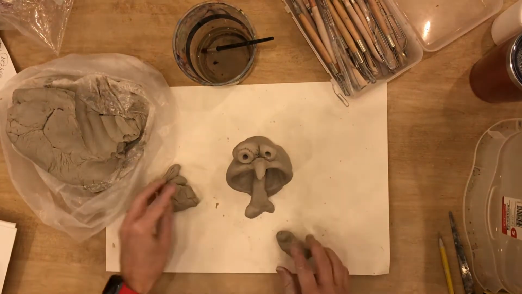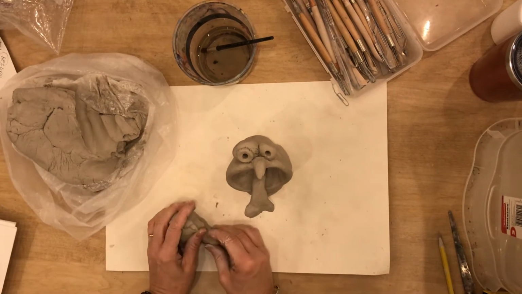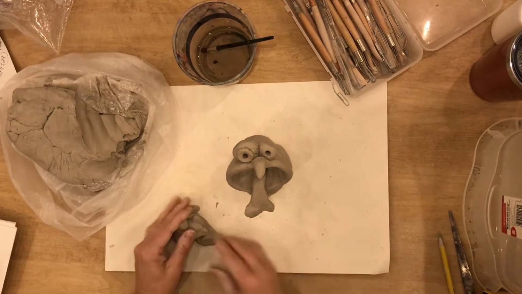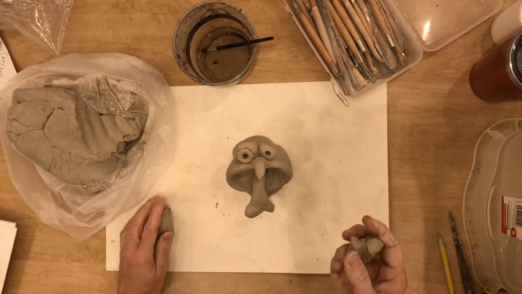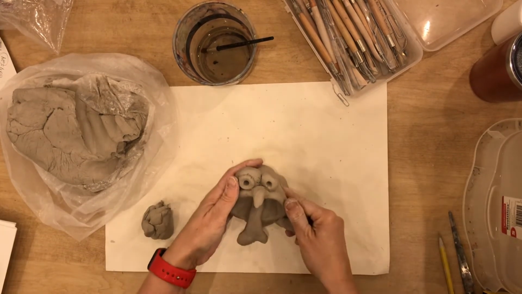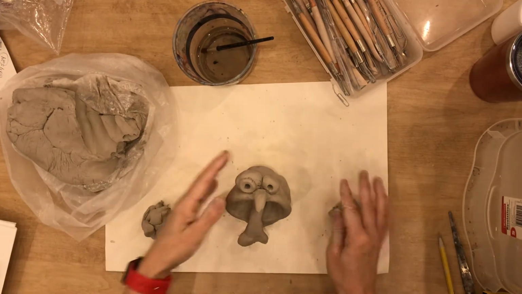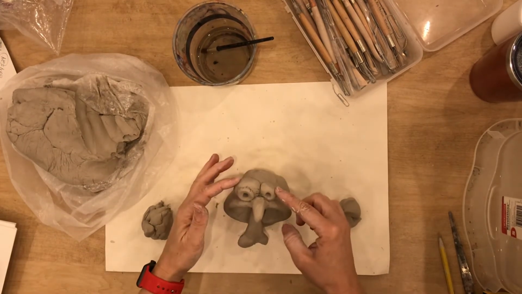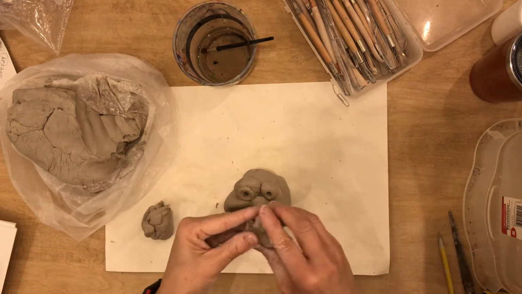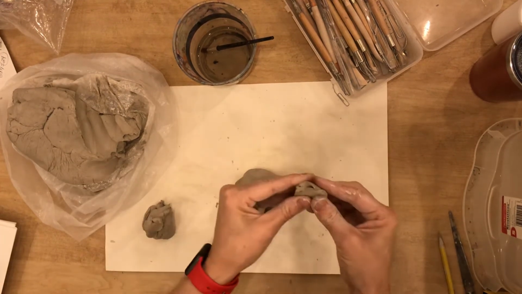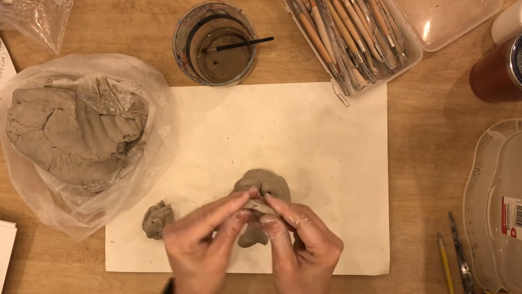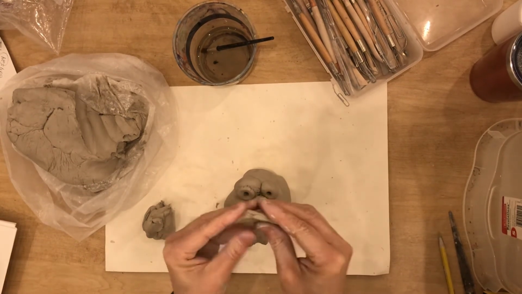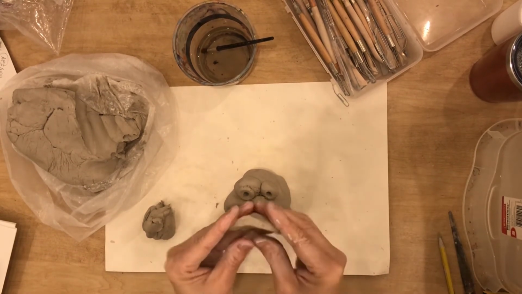Now, if you are wanting to add, let's say you want to add eyelids. Watch this. This is also something really cool, because your eyelashes are not going to come from your eyeballs, right? They're going to come from your eyelids. So I'm going to take a piece of clay. Again, this is all scrap clay. I'm going to press something that looks like this. If you're not watching, you're not going to know what to do.